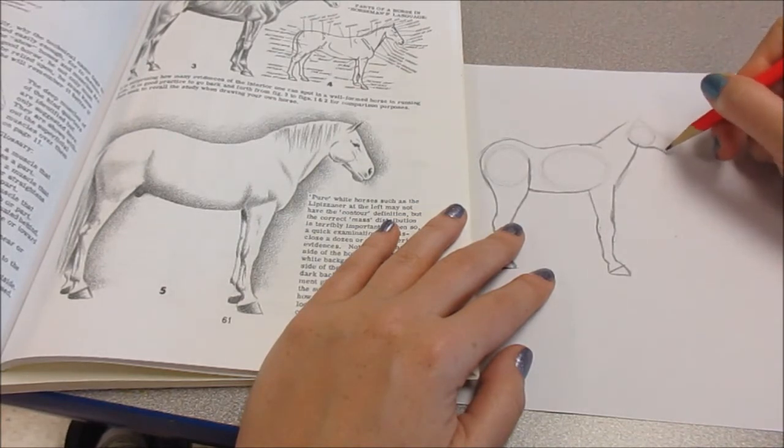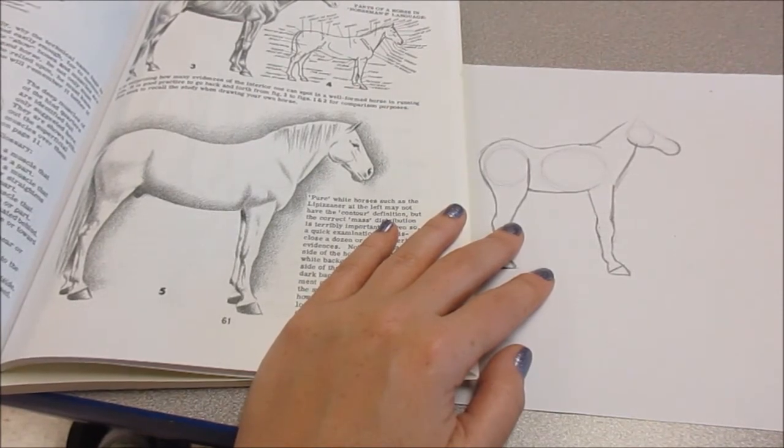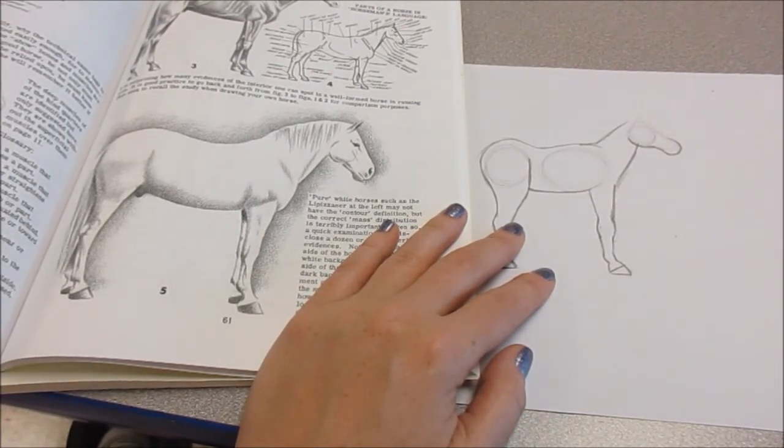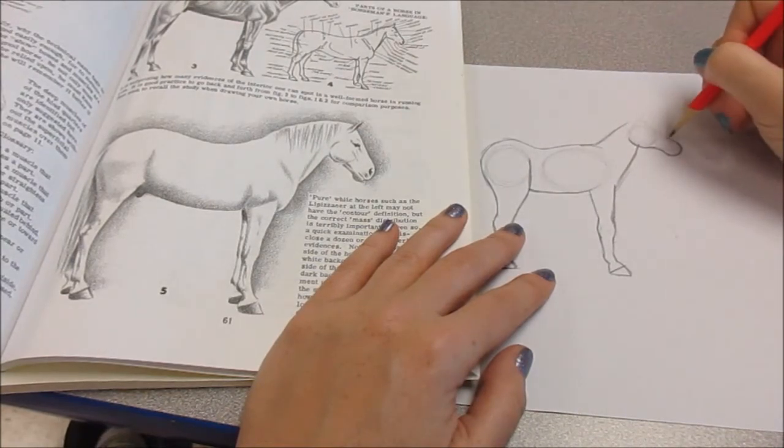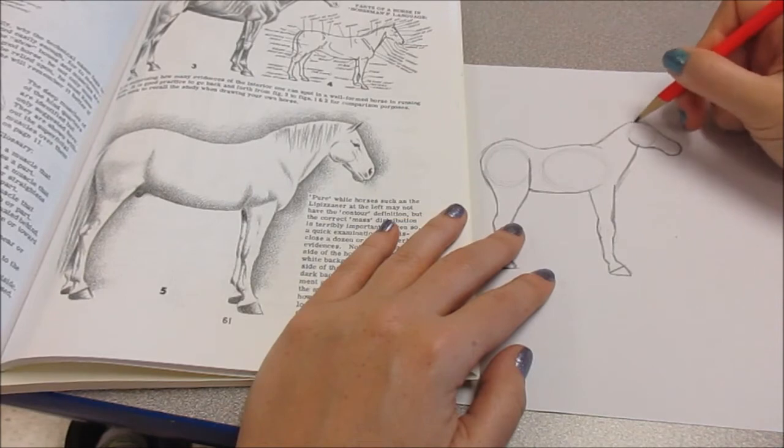Alright, then we're going to make the end of the nose. I'm just going to kind of make a semicircle here that covers this triangle we made. And then we'll go back up to the head. Oh, curve around to meet the neck.